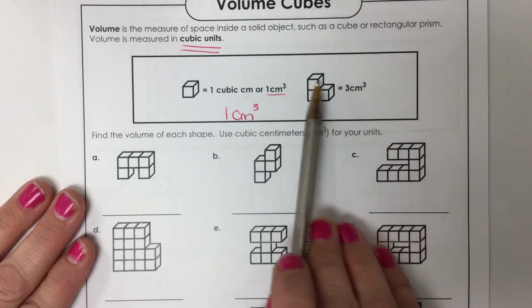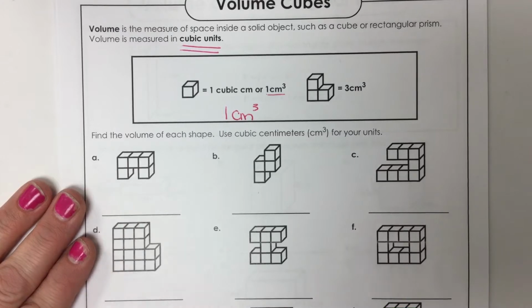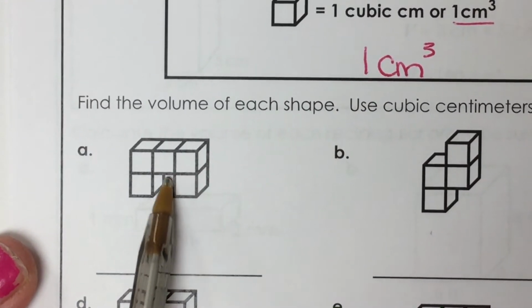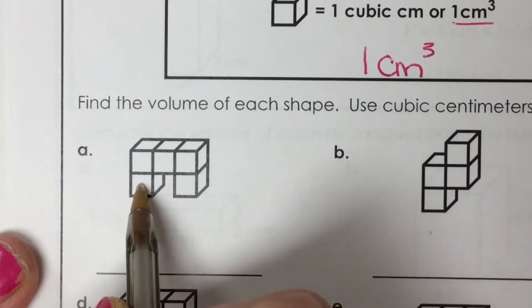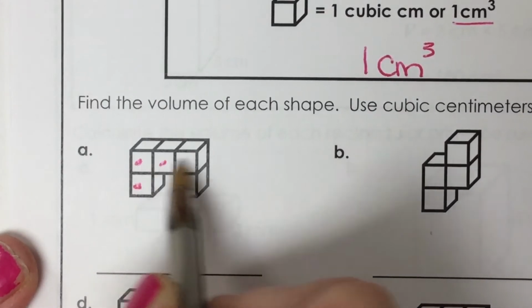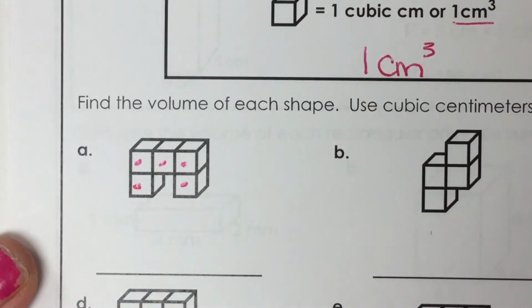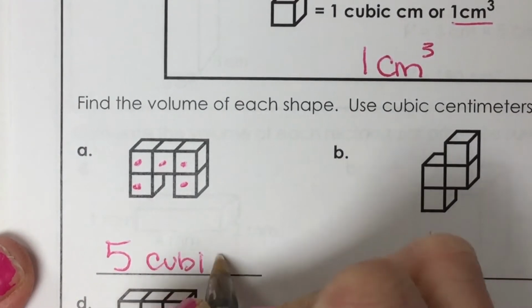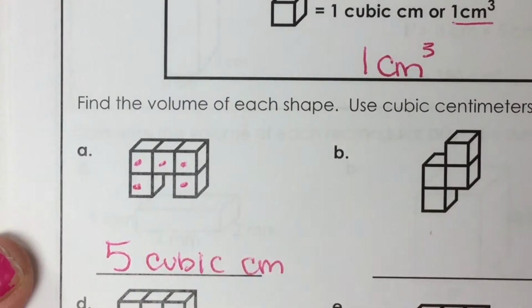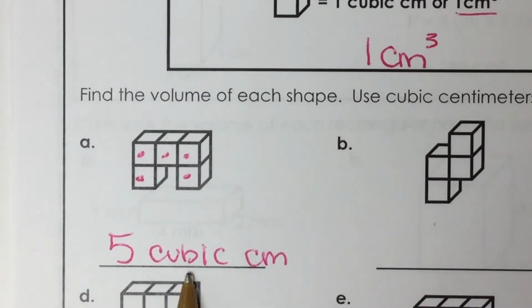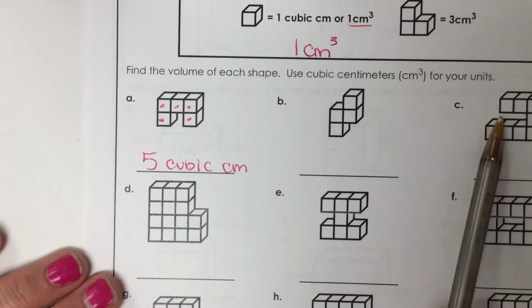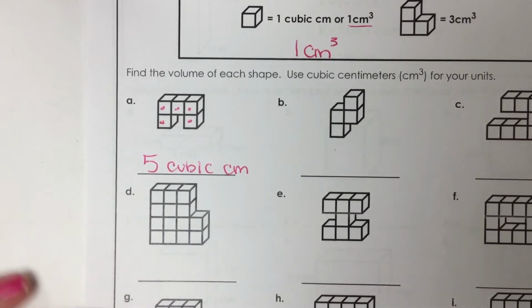All right. So on this one, if you look closely, there's nothing here. This is blank. So 1, 2, 3, 4, 5 cubes. So this one would be 5 cubic cm. Okay? 5 cubic centimeters. There's nothing here, so just make sure you're counting.